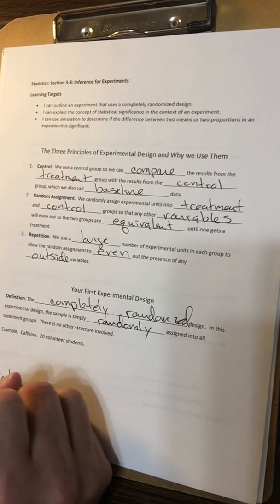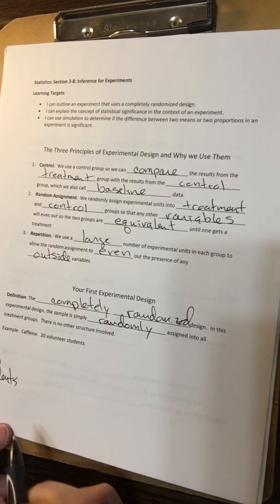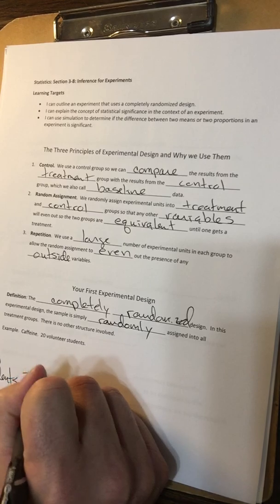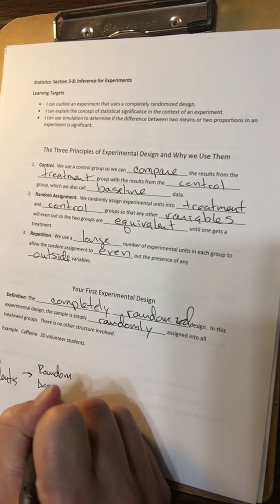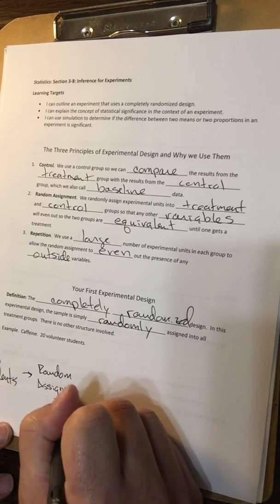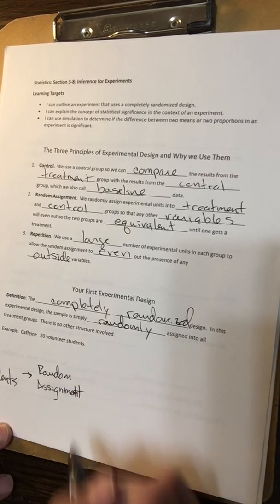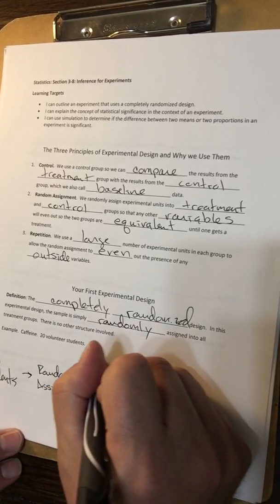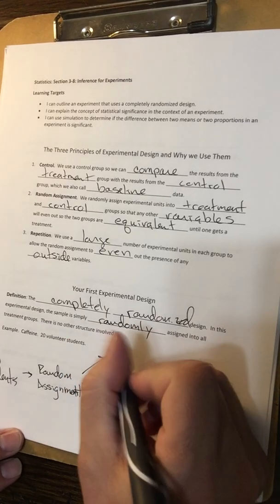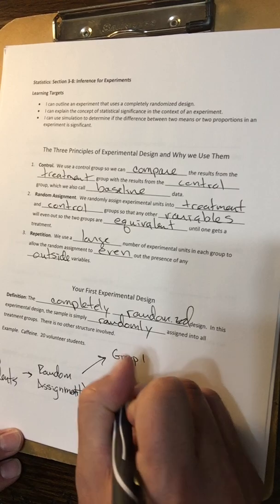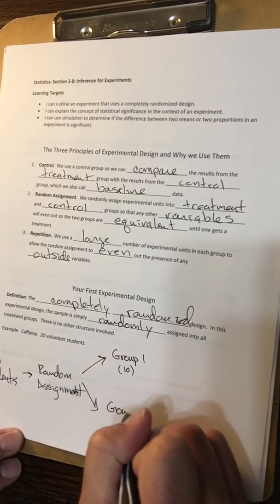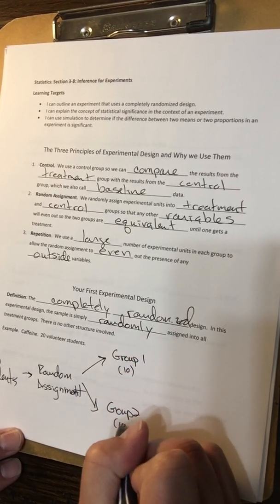This is how you outline a design. I'm going to take these 20 students, and I'm going to immediately just put them right into random assignment. That is how a completely randomized design works. A random assignment. So what happens is, with that random assignment, we get group 1. That's with 10 students. And we get group 2. That's with 10 other students.